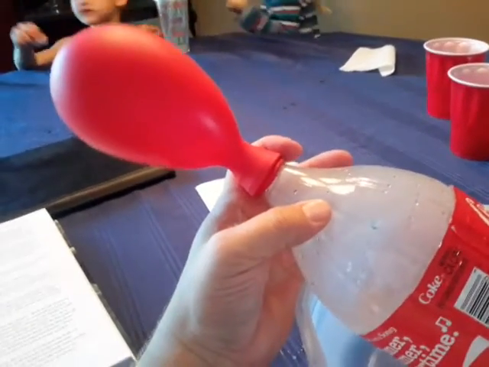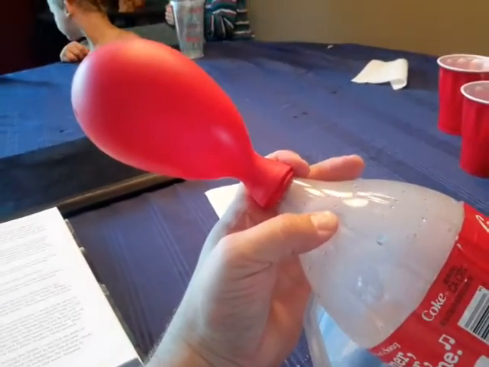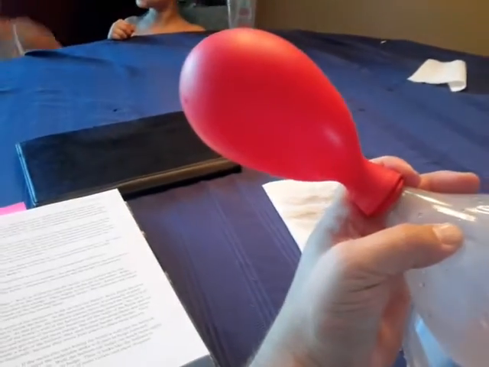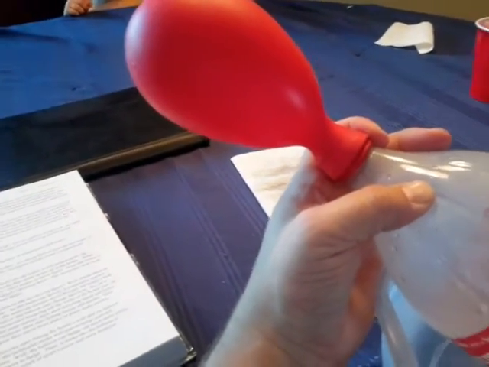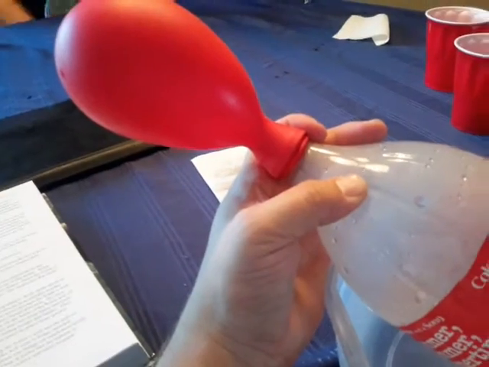Alright. I'm going to let it go another 5 seconds and we're going to cut it off. We're not going to cut the balloon off. We're going to cut the video off.